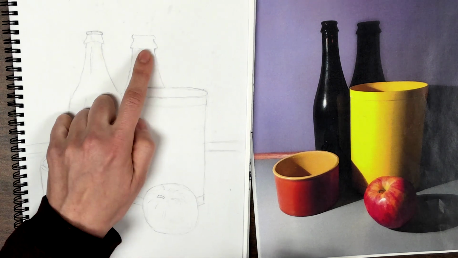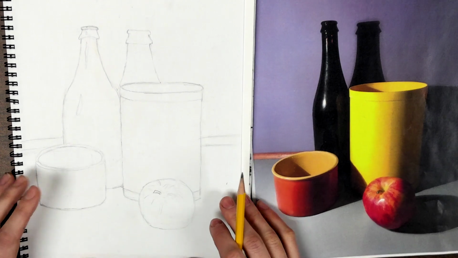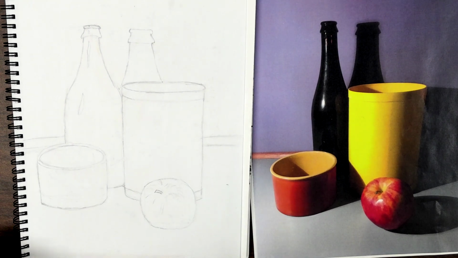Okay. Didn't really need to add this line right here because you will just be coloring it in with your pencil, so you don't have to do that. It just helps me kind of map out.